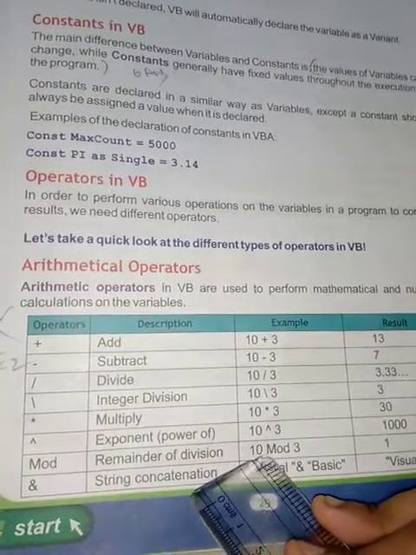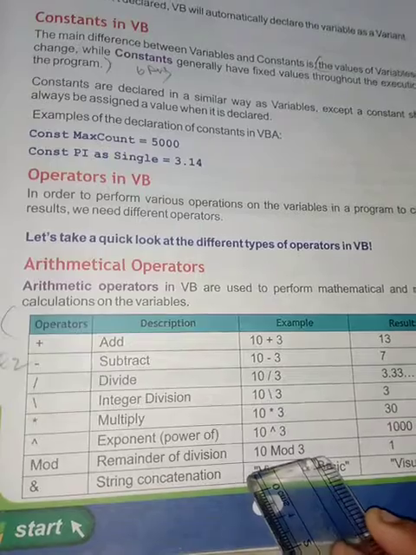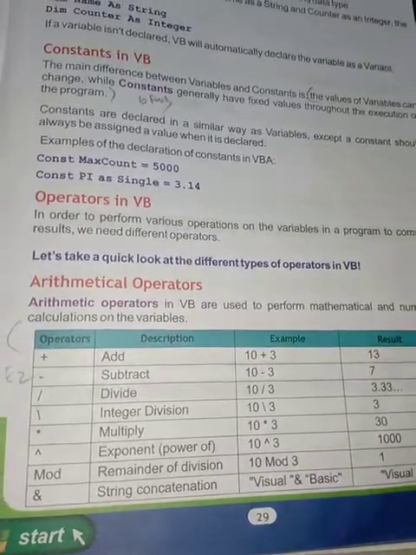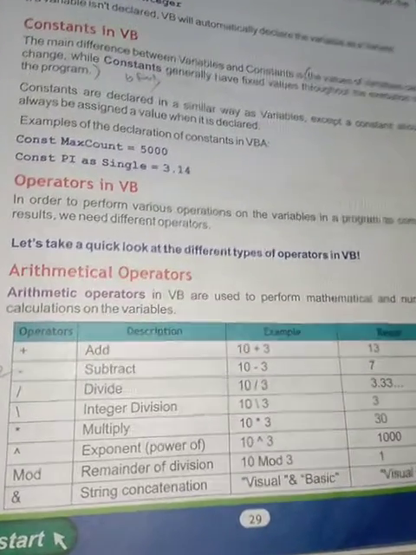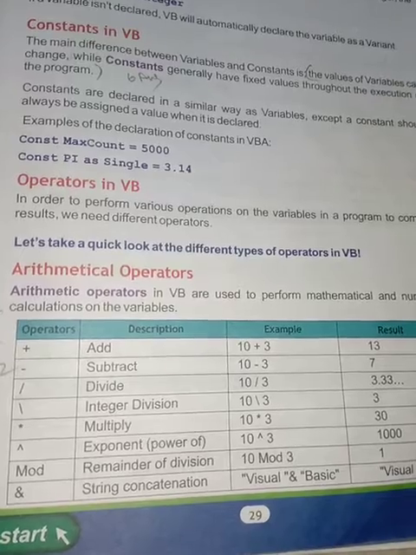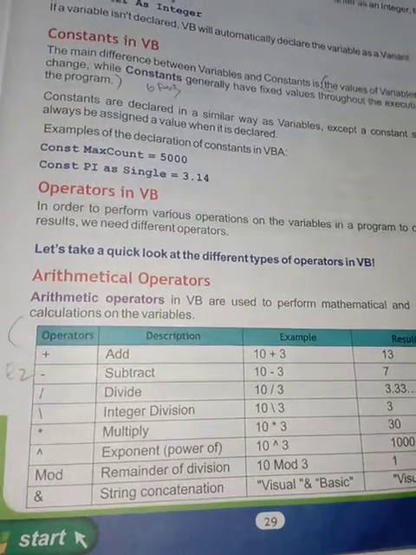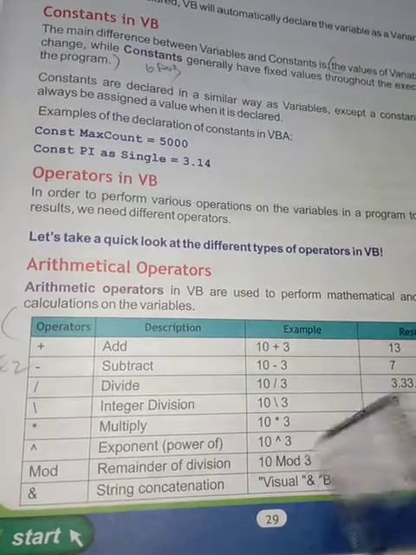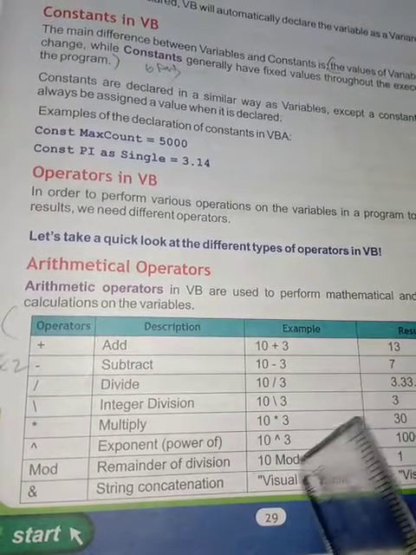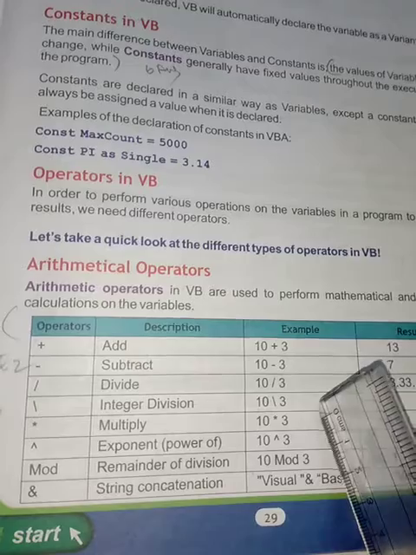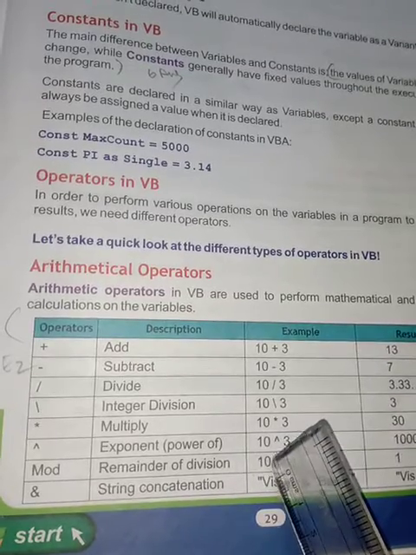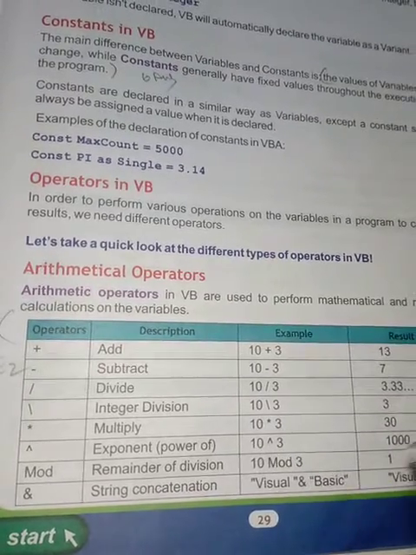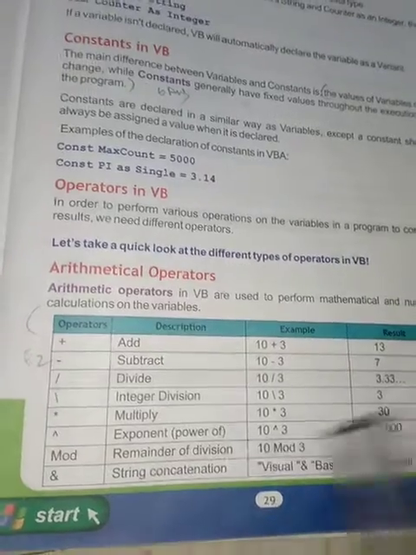See here, when you divide 10 mod 3, mod means it will divide and let you know what the remainder is. When you divide 10 by 3, 3 threes are 9, so another 1 is left out, so the remainder is 1.